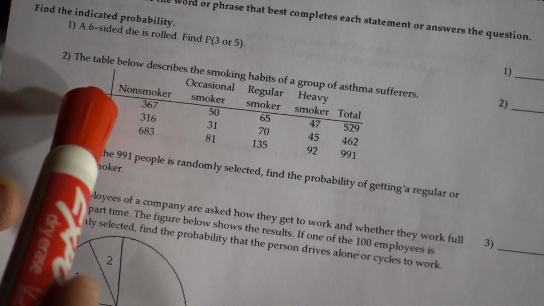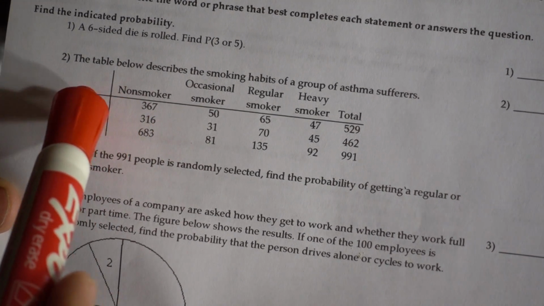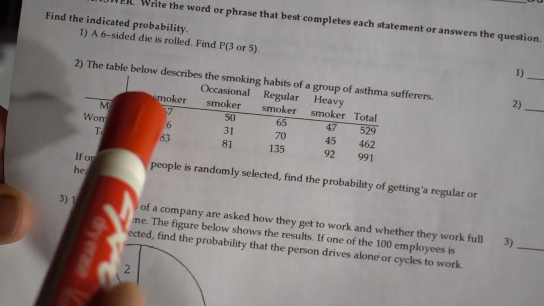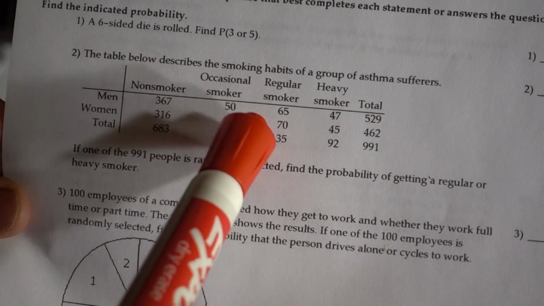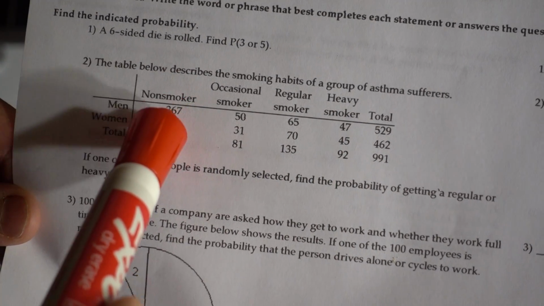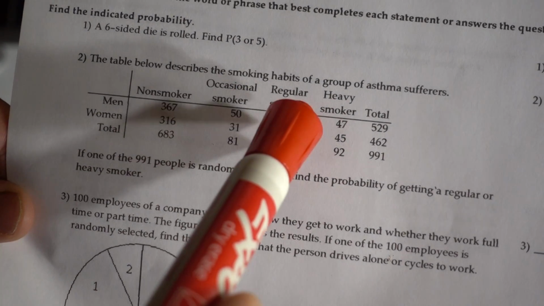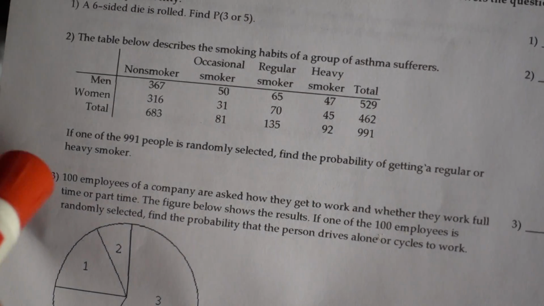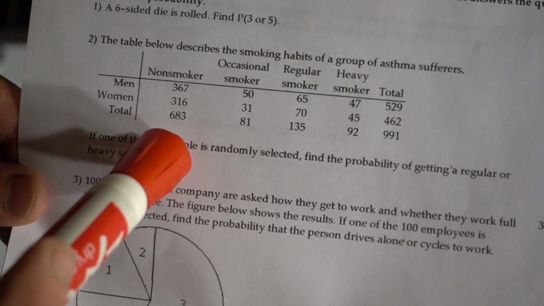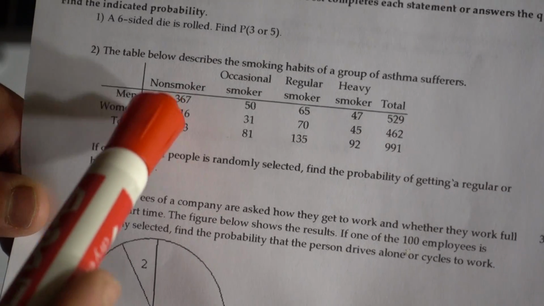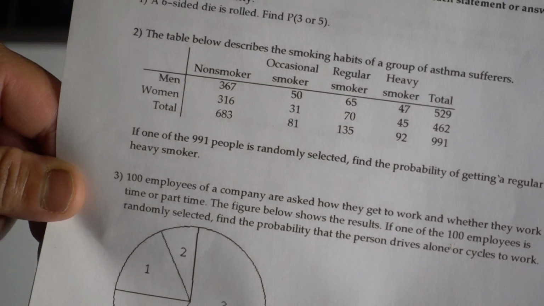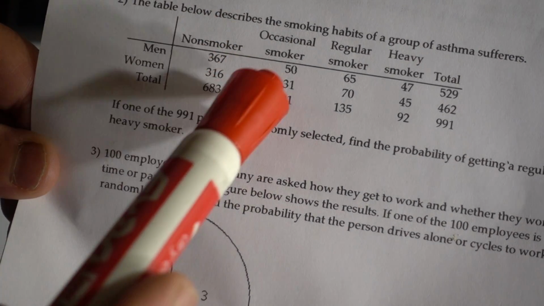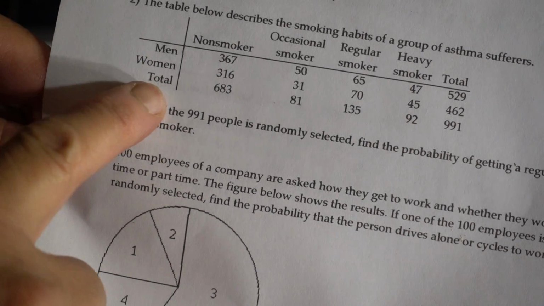So we have men and women, with 2 rows, one for men and one for women, and 4 columns: non-smokers, smoker, regular smoker, heavy smoker. In this specific table they're giving us the totals, so we don't have to keep adding like we do in the classroom.